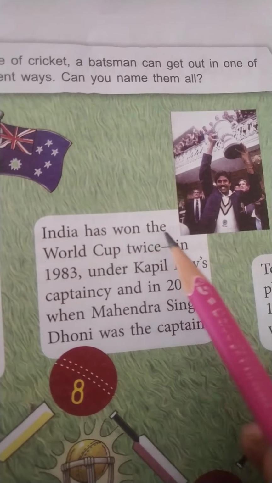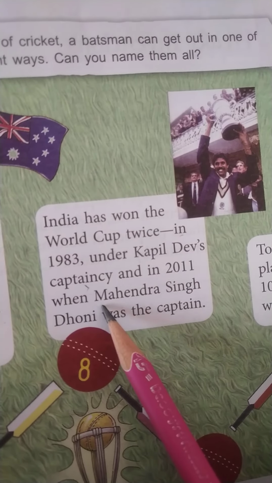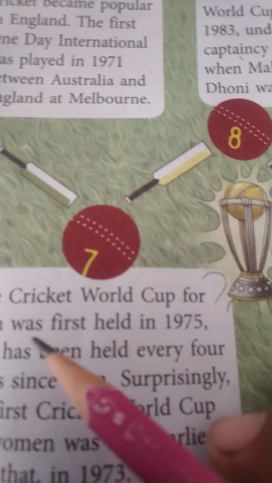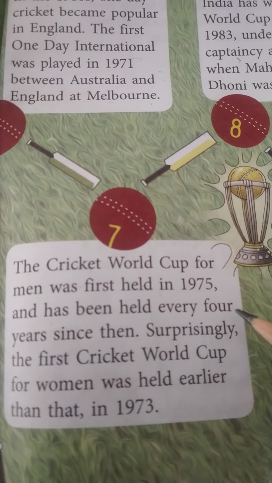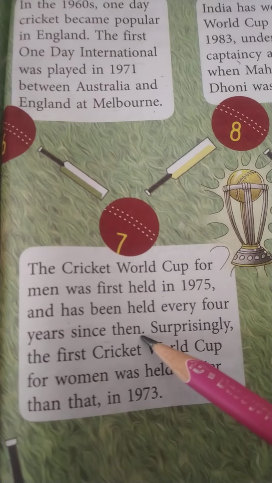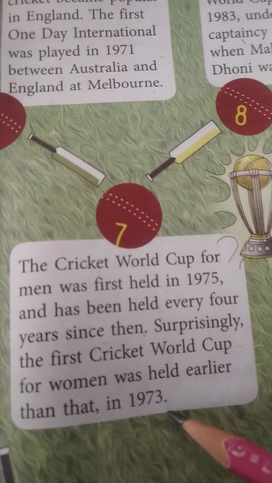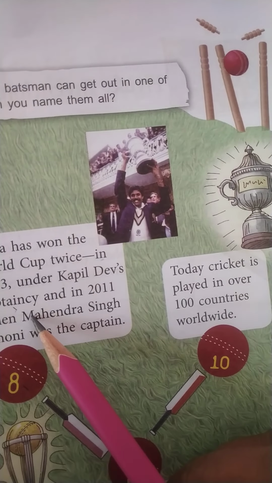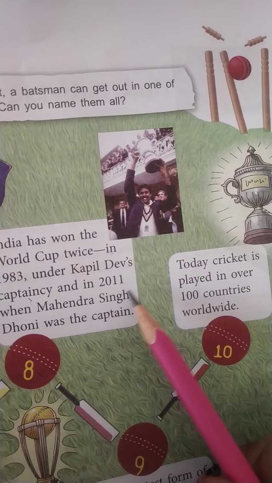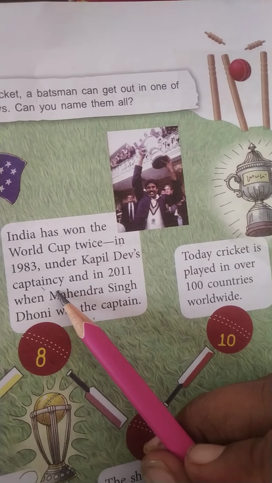Then, India has won the World Cup twice. Before that, the Cricket World Cup for men was first held in 1975 and has been held every 4 years since then. Surprisingly, the first Cricket World Cup for women was held earlier than that, in 1973. And then in 1983, under Kapil Dev's captaincy, and in 2011 when Mahendra Singh Dhoni was the captain, India won the World Cup twice.